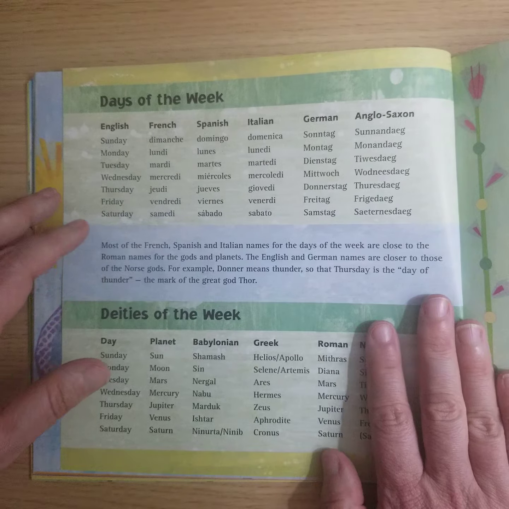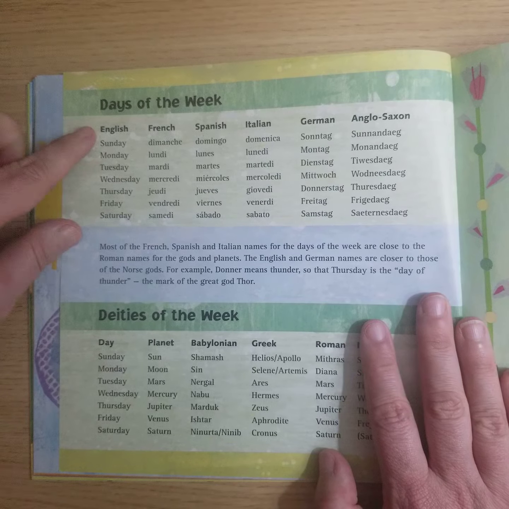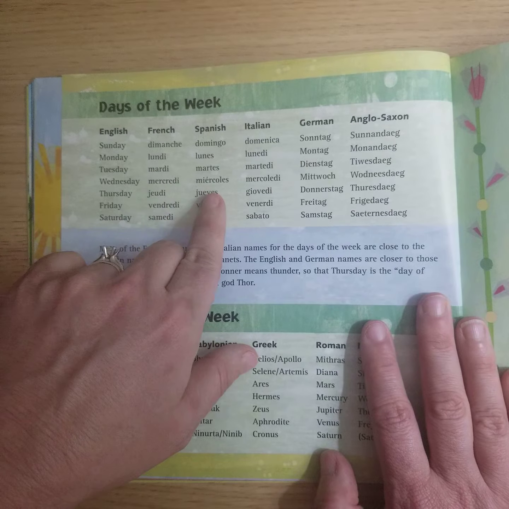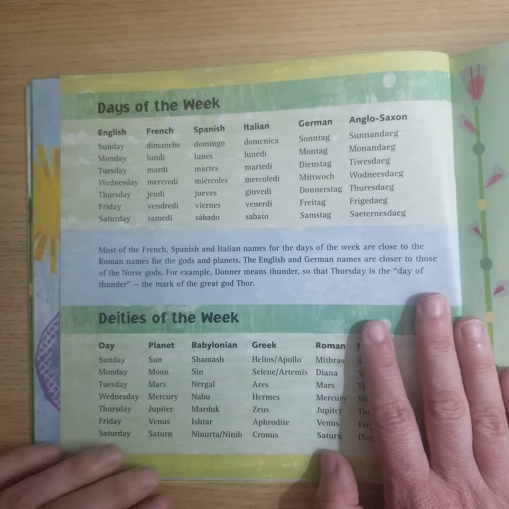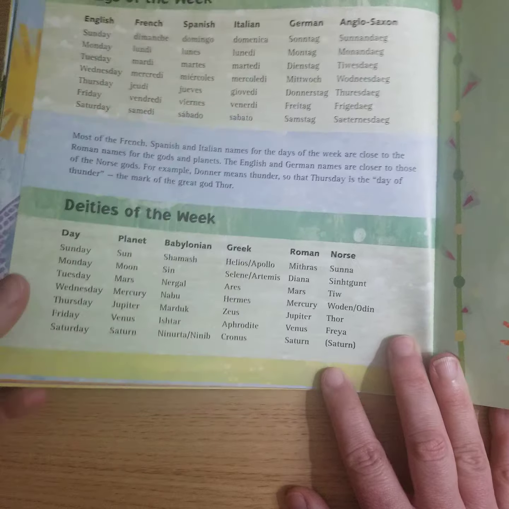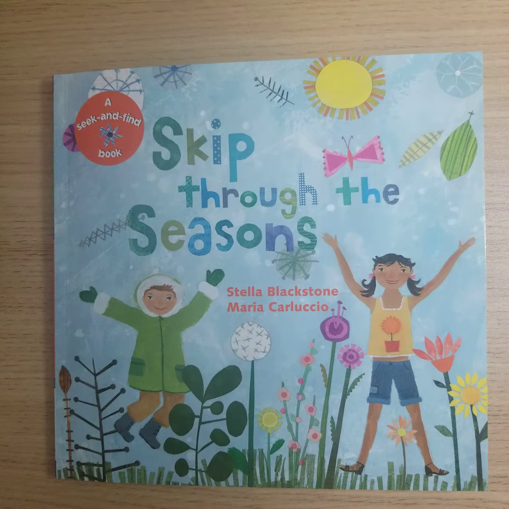Well, now this is interesting too. So this is the days of the week, and it tells you how to say the days of the week in different languages. That was really neat. That gave us a lot of information.